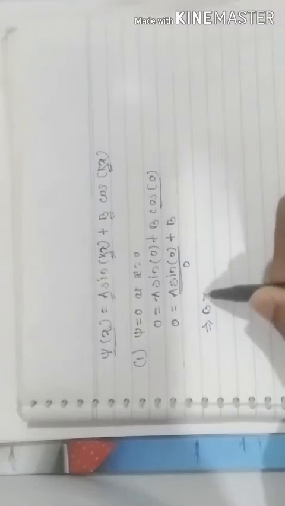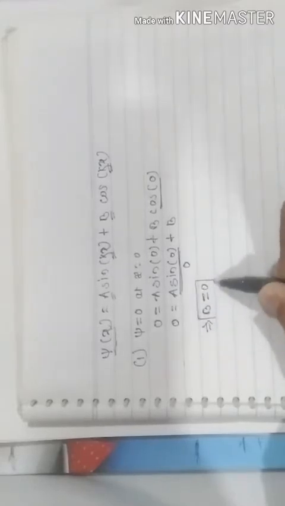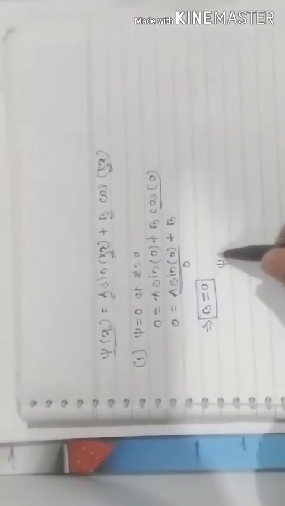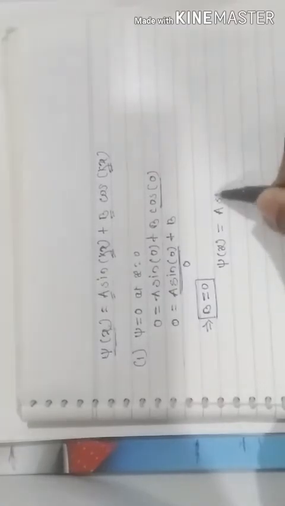Then from this we get the value of b as 0. So when we apply the first boundary condition, at x equal to 0, psi should be 0, we get the general solution psi of x equals a sin kx. Suppose this is equation number 1.